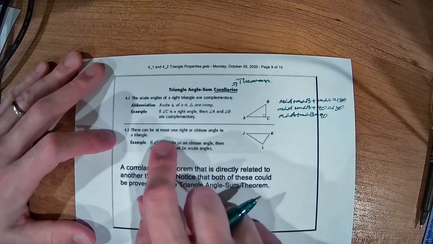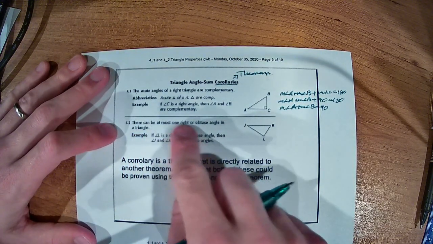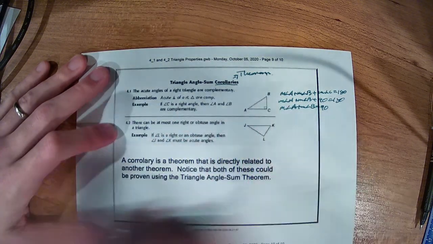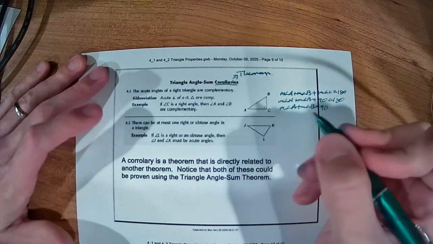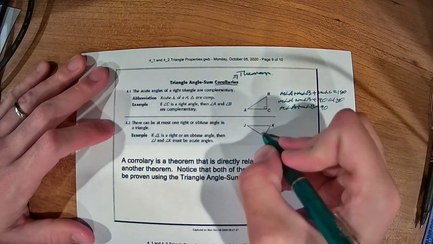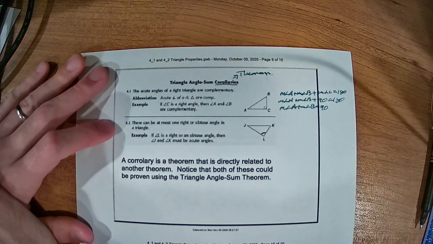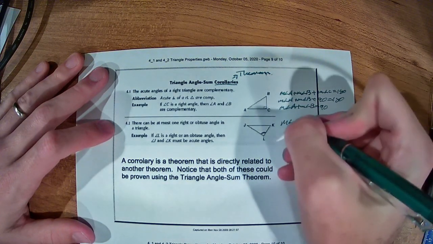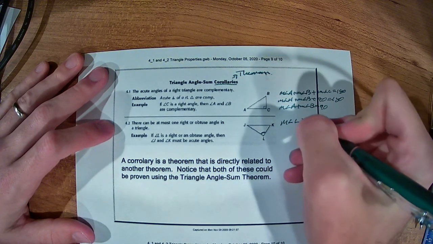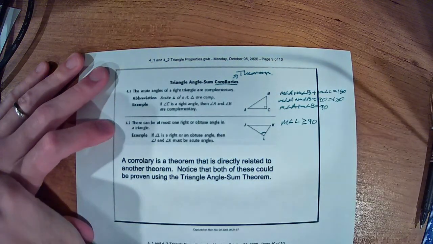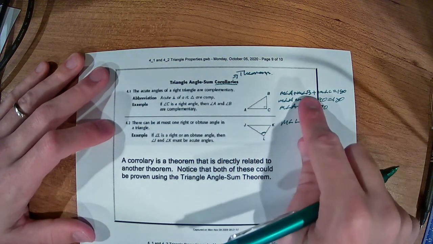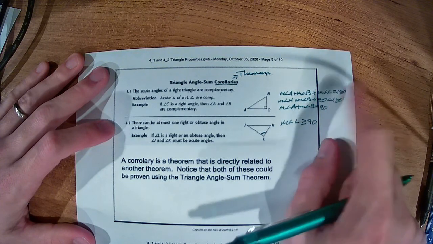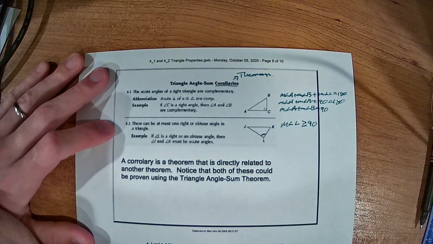Cool. This next corollary is a little bit trickier. There can be at most one right or one obtuse angle in a triangle. And again, we could go back very quickly to show that. For example, let's say L is our right or obtuse angle. We could say that the measure of angle L has to be greater than or equal to 90, right? And then we could follow from what we did here. If it's greater than or equal to 90 and we use that constraint up here, we could see very quickly that it's the only one that would meet that constraint.